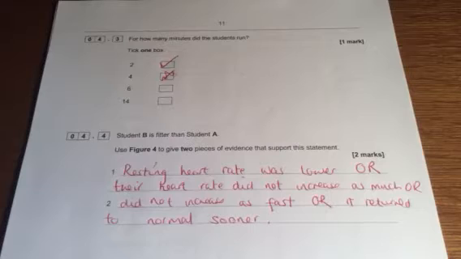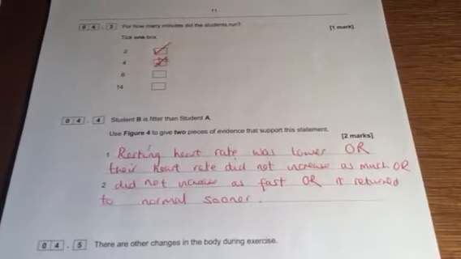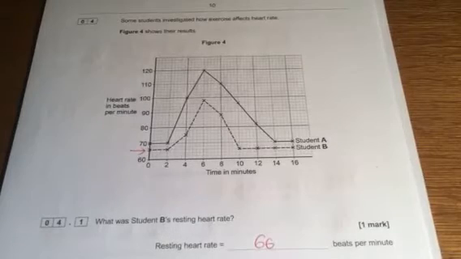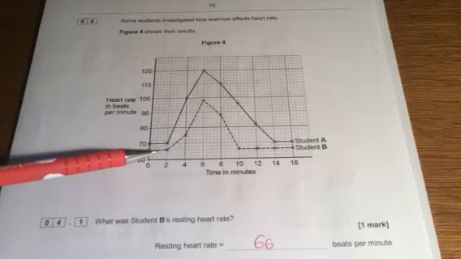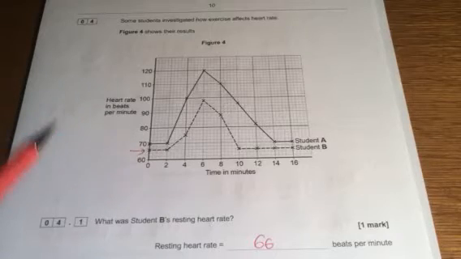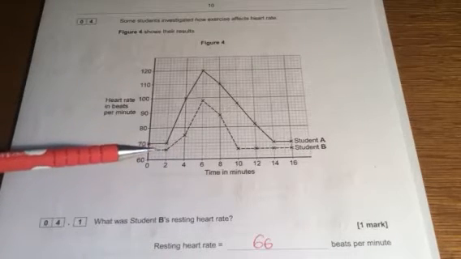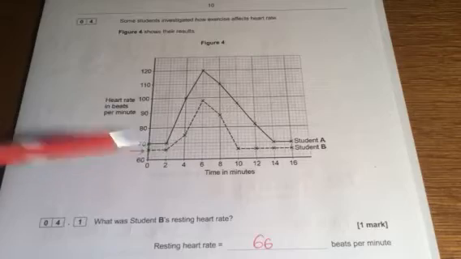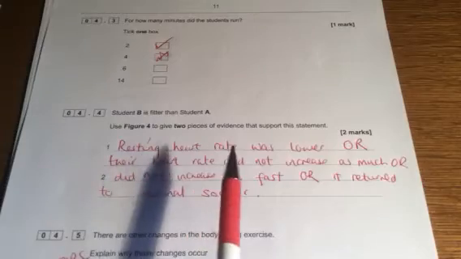Question 4.4. Student B is fitter than student A. Use figure 4 to give 2 pieces of evidence that support this statement. So, why are they fitter? So, looking at this graph again, we're talking about student A being less fit than student B. First of all, read the graph like a book, as I always say. Talk about this initial part first. So, the resting heart rate for student B is lower. So I've just put down, initially that resting heart rate was lower.